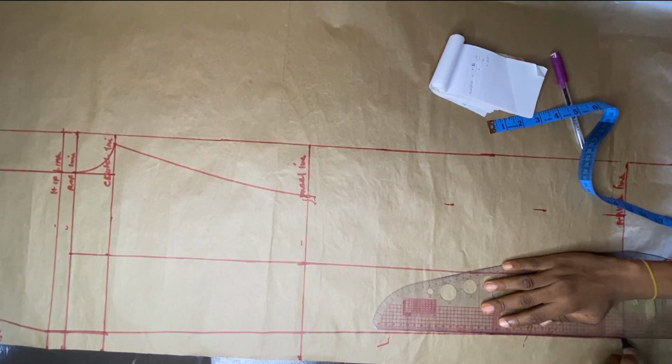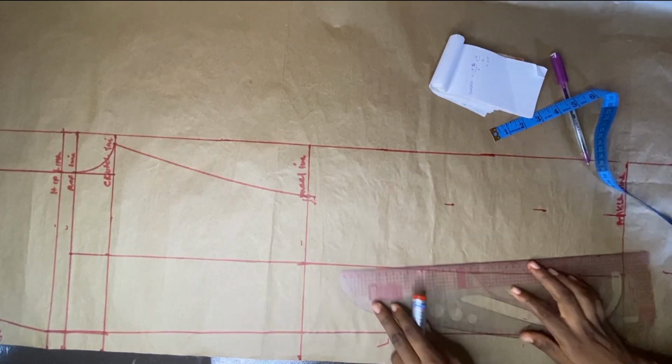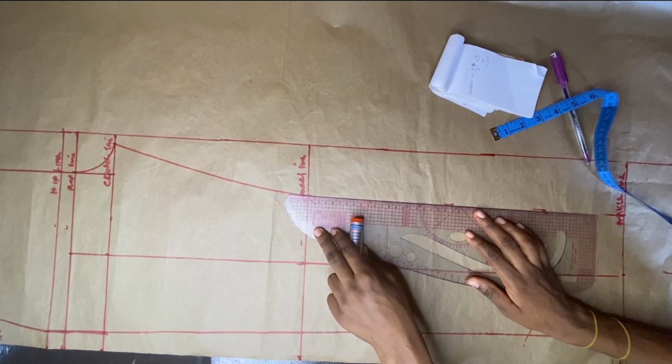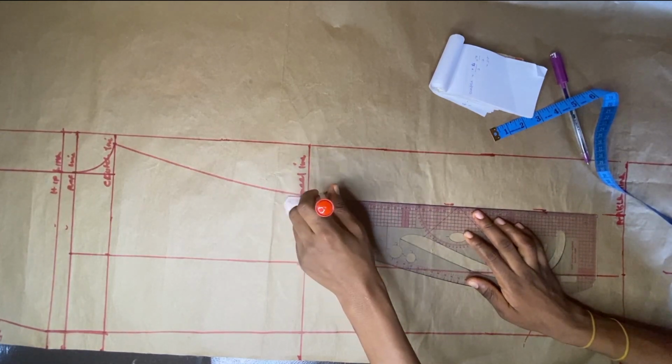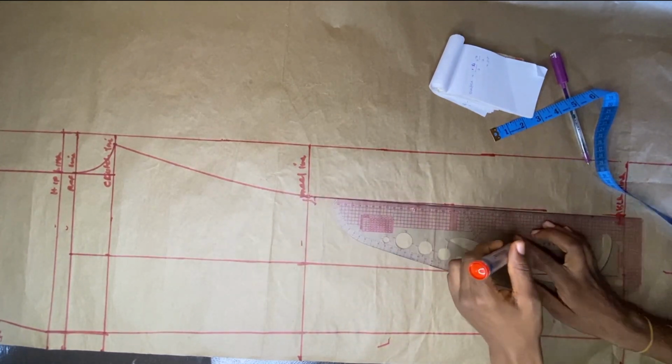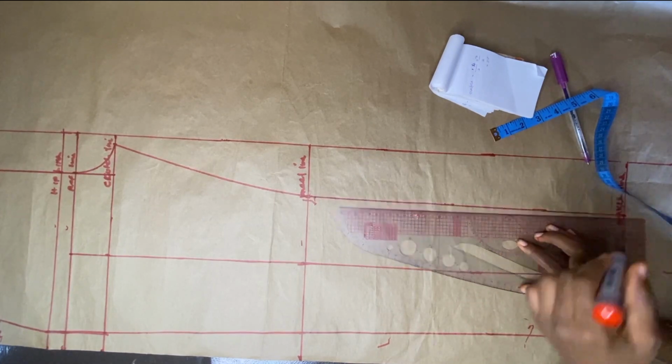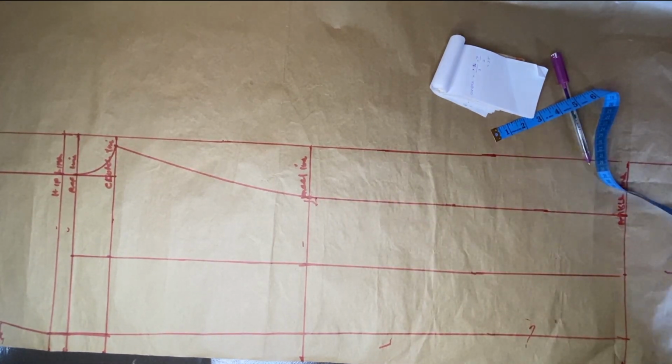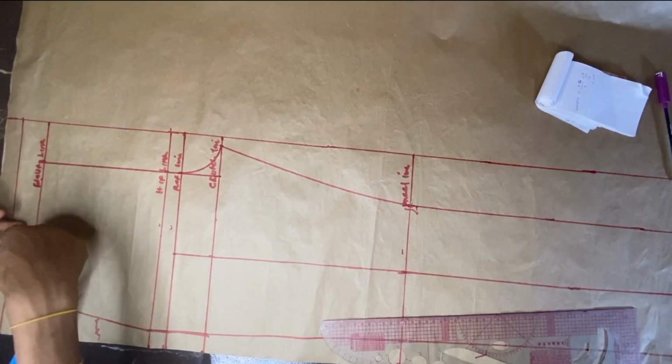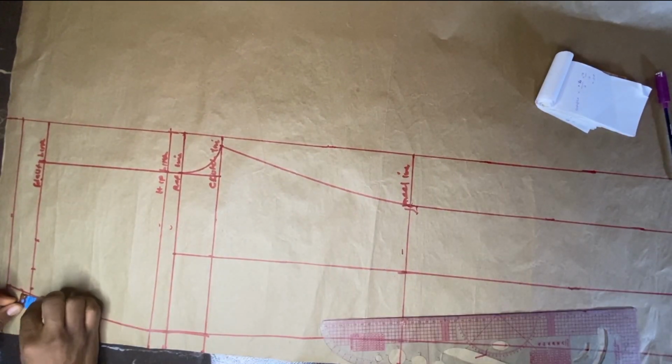You see that our pattern master is not very long, so I have to use that trick. So we're going to do the same thing also, the straight part this time, from that part of our inseam. I'm just going to connect that also. And yes, our front part pattern is almost ready.